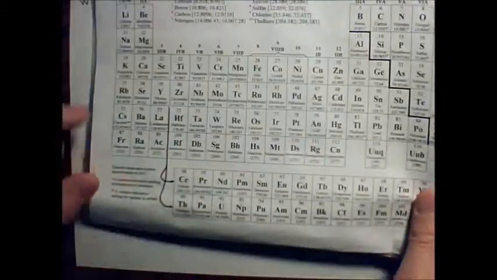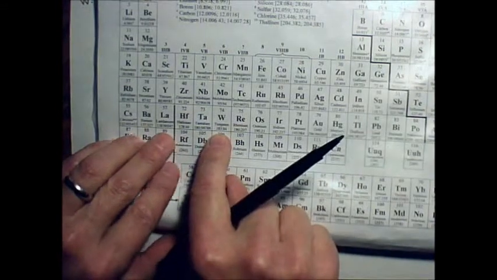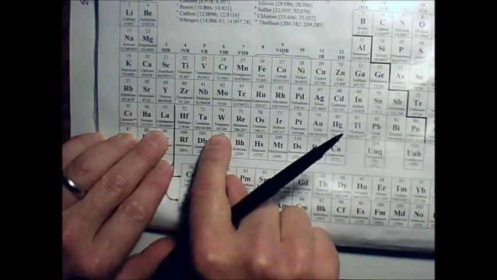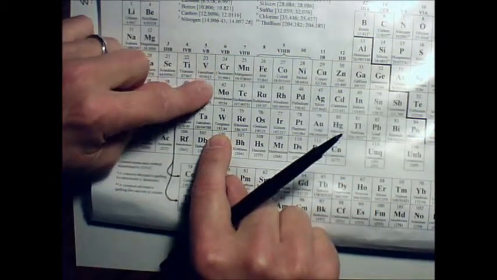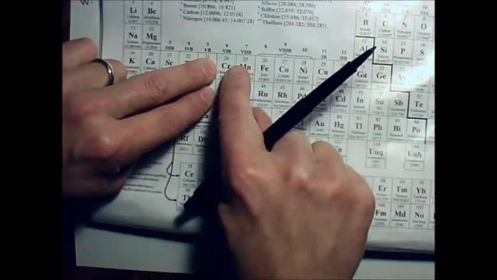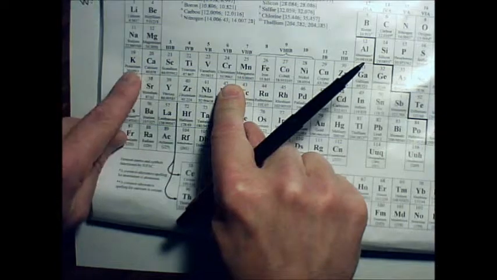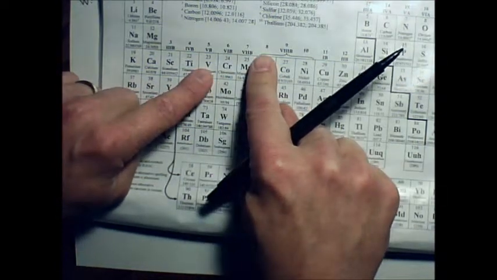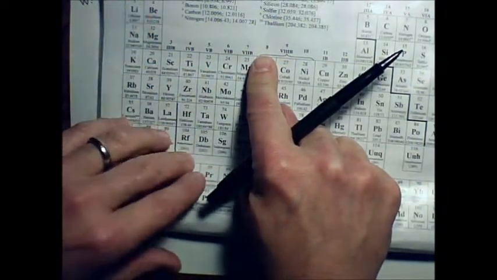Alright, so we're going to write the orbital notation for tungsten because something strange happens with tungsten. Now remember, tungsten is right under chromium and molybdenum. What happened with those that was strange? They took an electron out of the next highest S sublevel, so they completely fill that D, or half fill that D sublevel. Well, something different happens with tungsten. Okay?